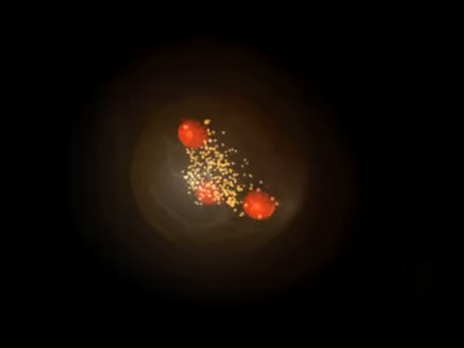Two protons approach each other. The protons have been accelerated to very high energy, practically the speed of light. Let's zoom in on one of the protons.